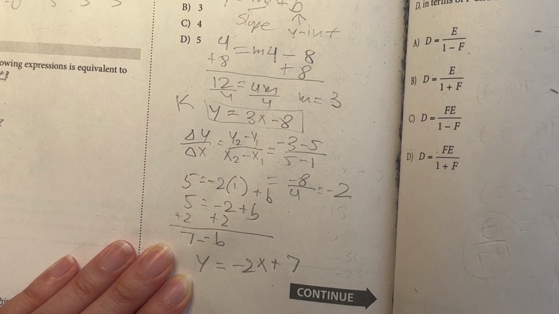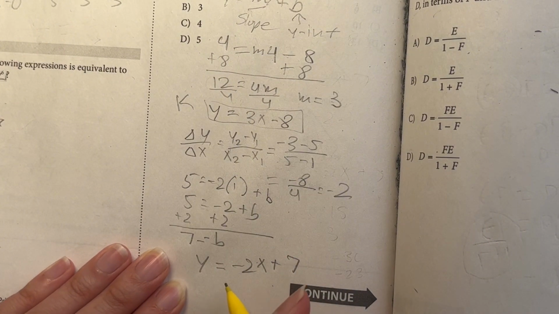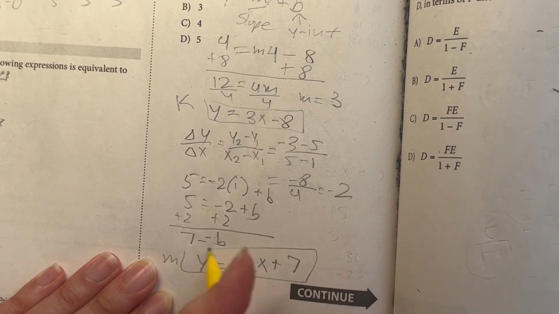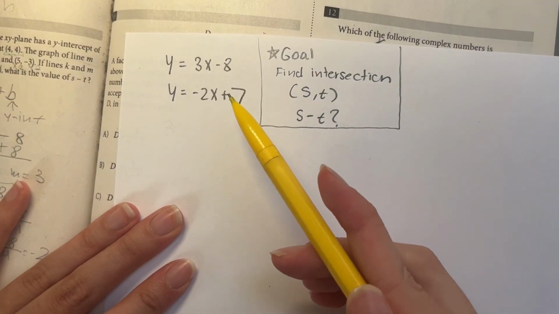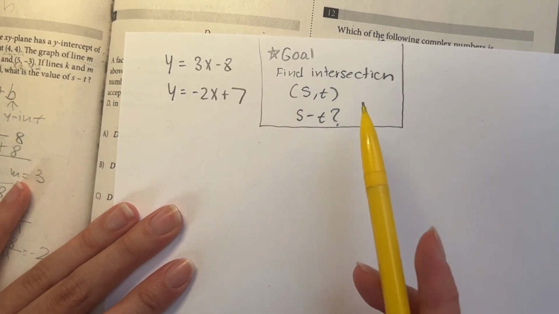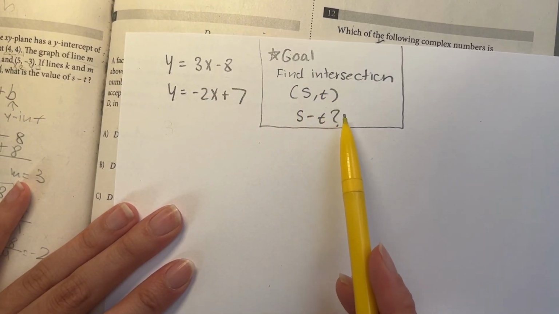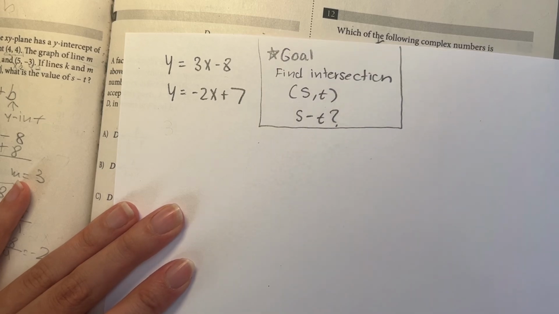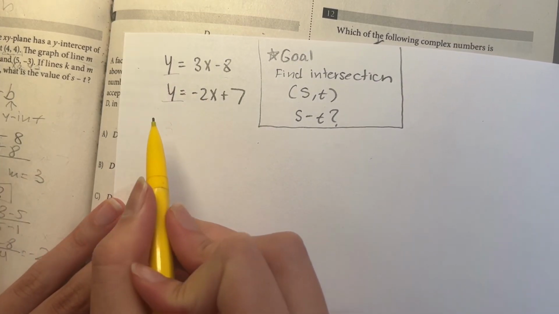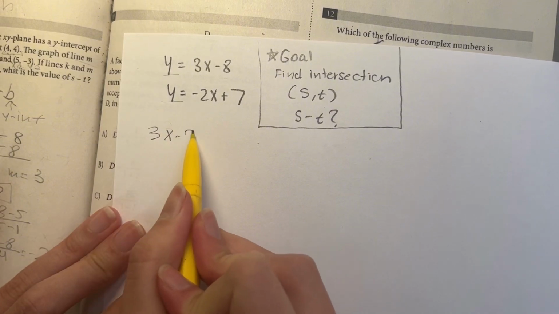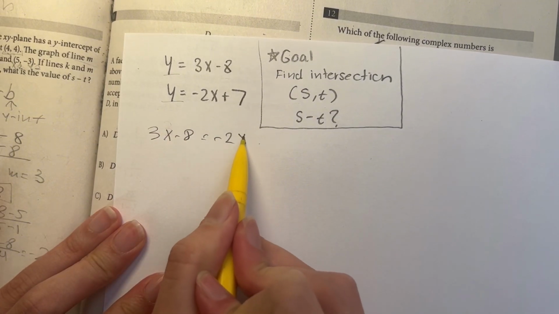Now we have a system of equations. We have line M, y is equal to negative 2x plus 7, and line K, y is equal to 3x minus 8. I need a whole new piece of paper for this. So we have a system of equations, and our goal is to find the intersection, which is s comma t, and then ultimately find s minus t. Well, they're both set equal to y, so I could just set 3x minus 8 equal to negative 2x plus 7.